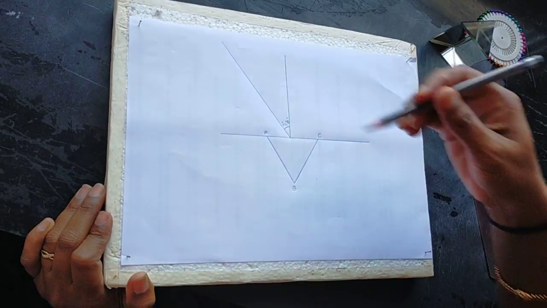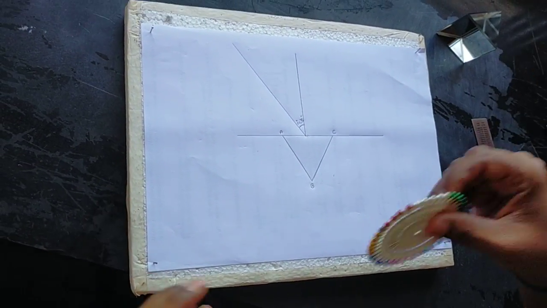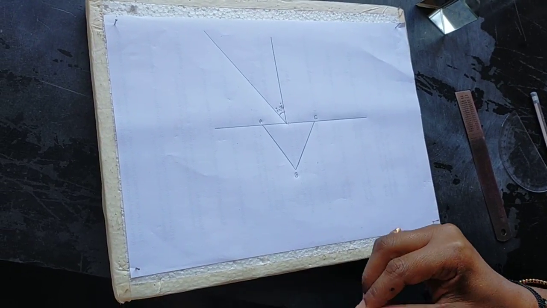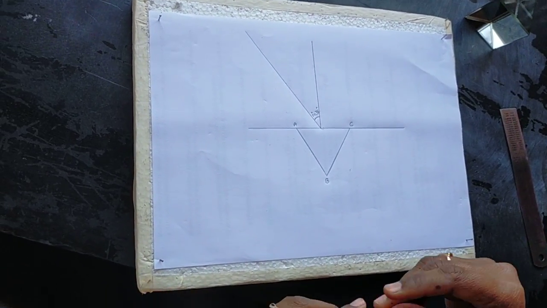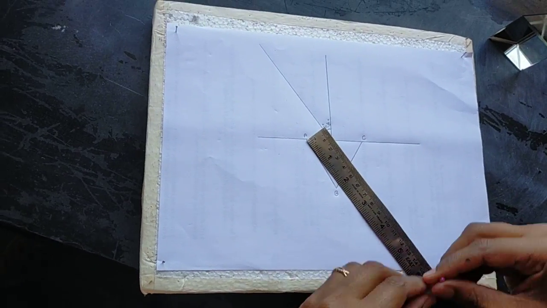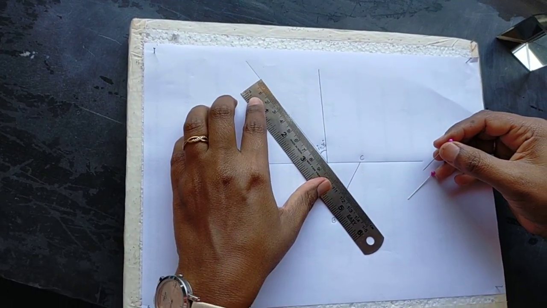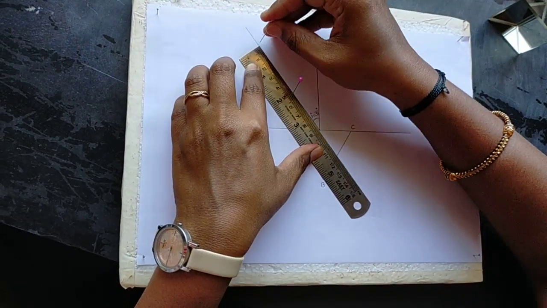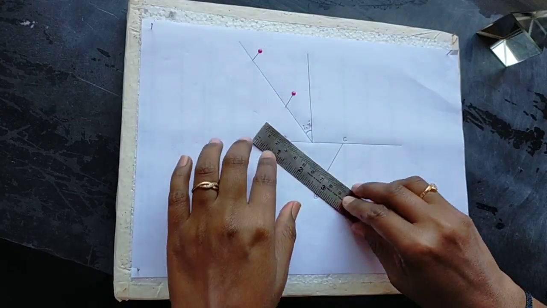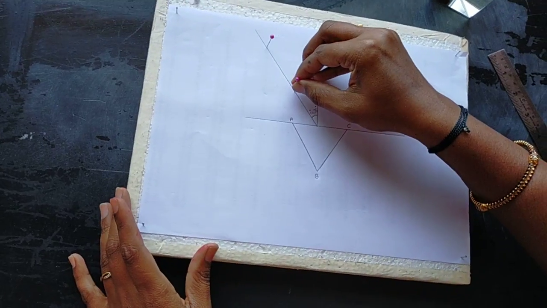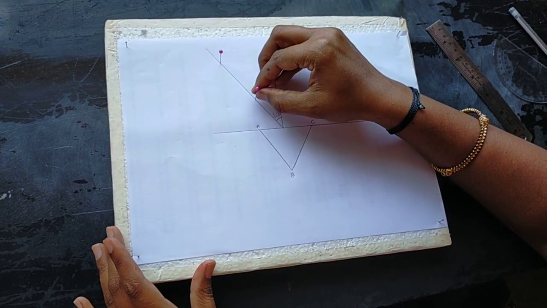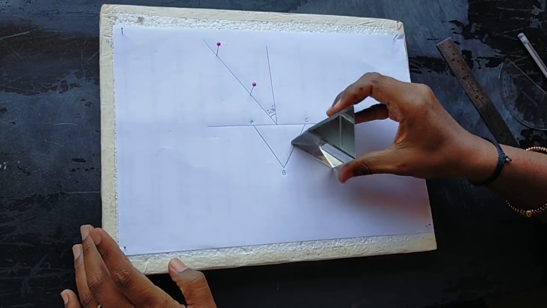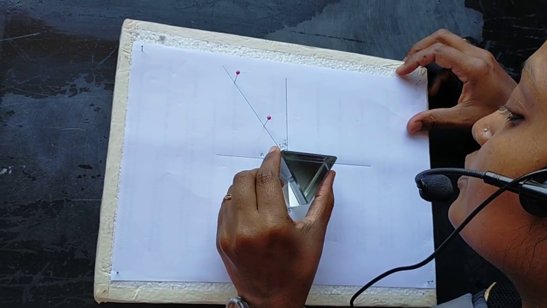Now here I am going to put two pins on that incident ray. Instead of light radiation, let us keep two pins. The minimum distance between two pins should be 5 centimeters. Instead of light radiation, I am going to take pins. Now keep that prism in its original position.